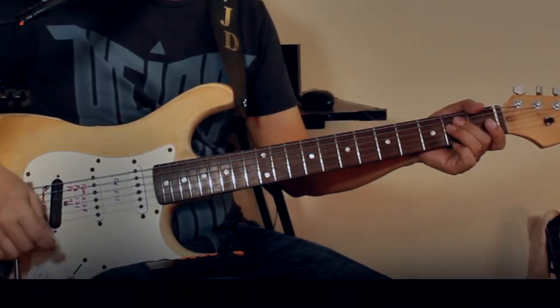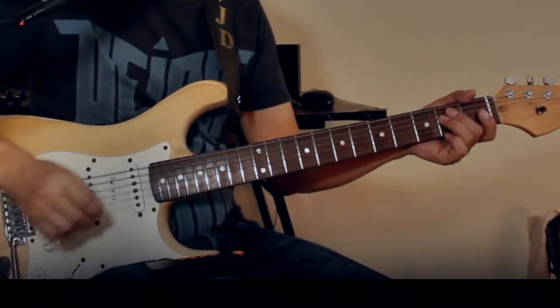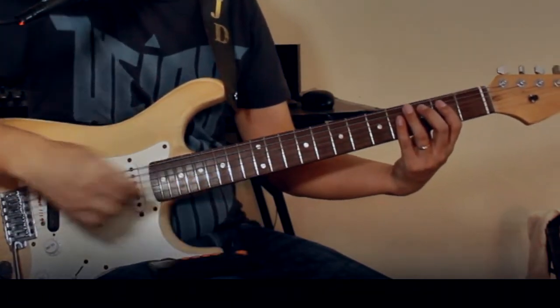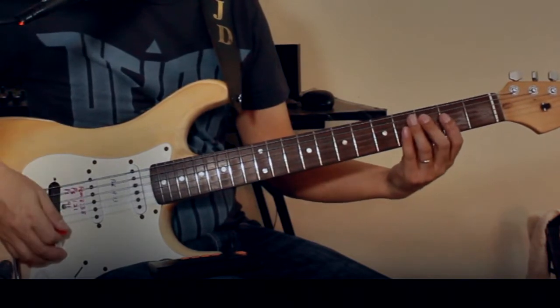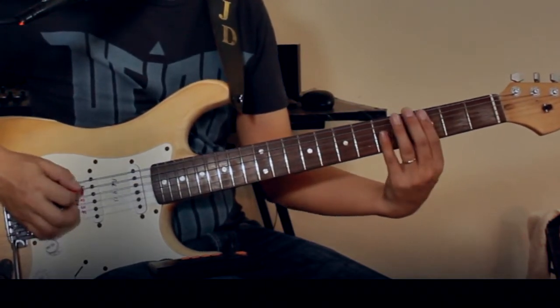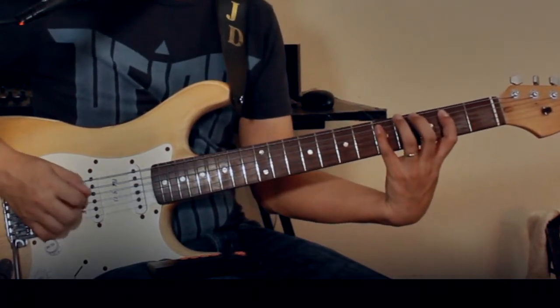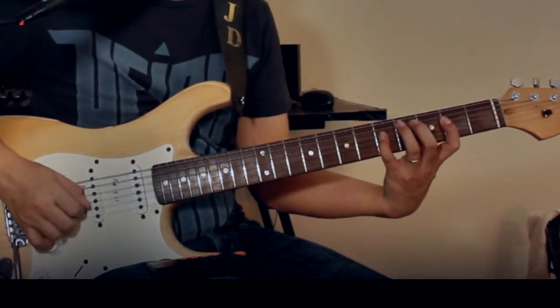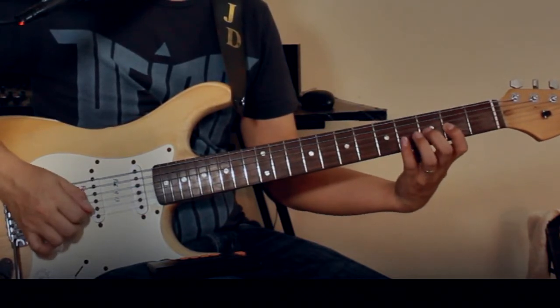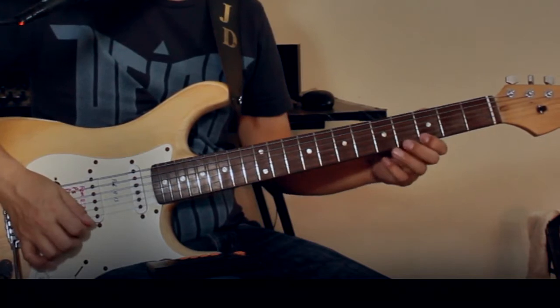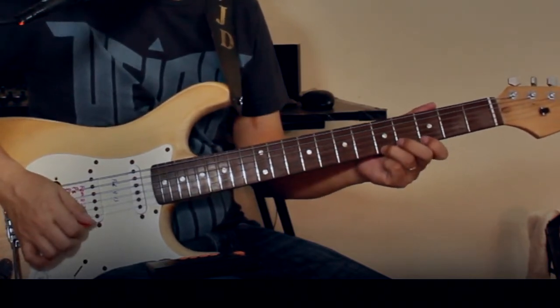Okay, so that was the first shape. Let's go to the second shape. First low tempo and then up tempo. 1, 2, 3, 4. Go back.